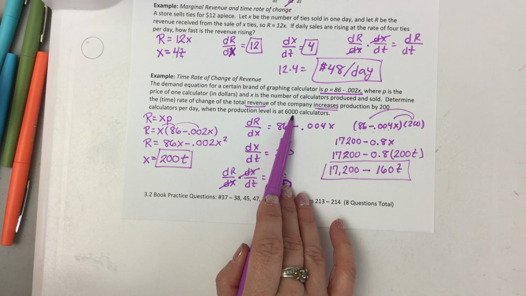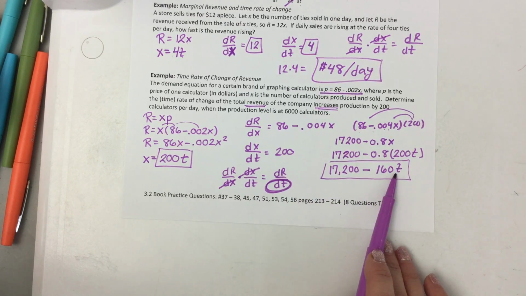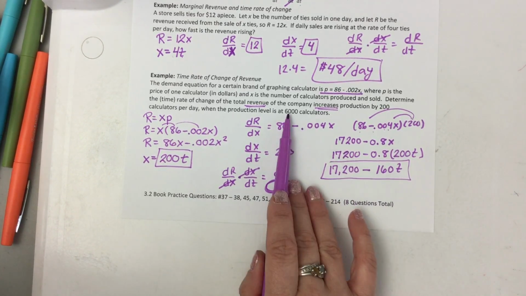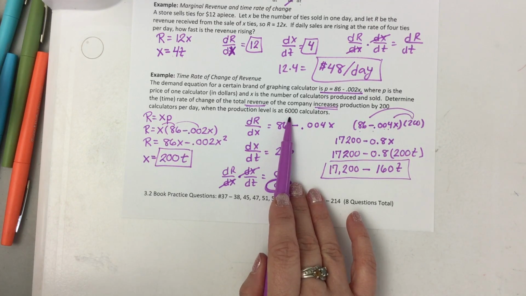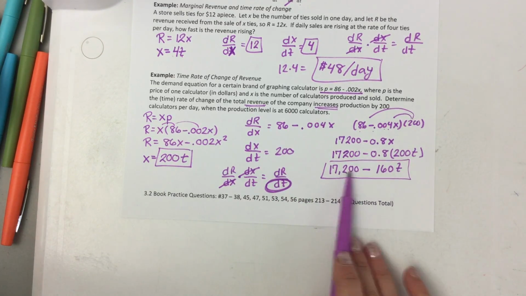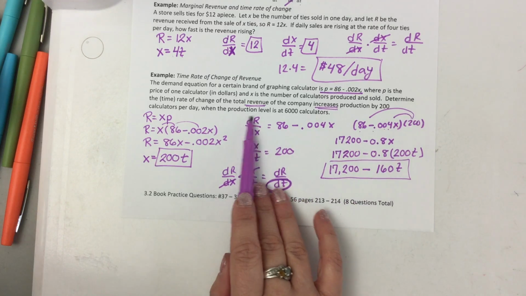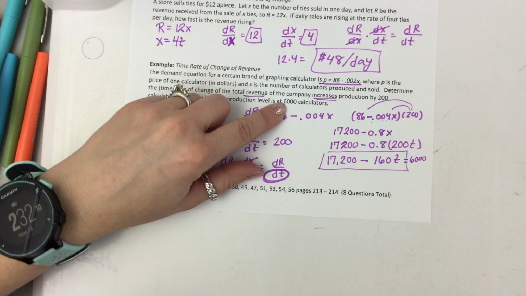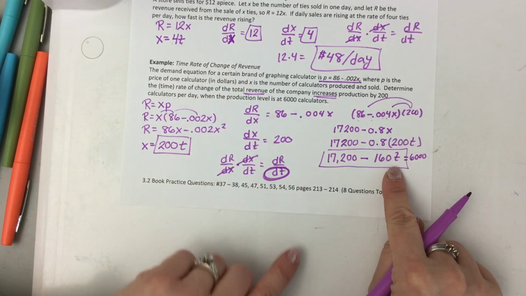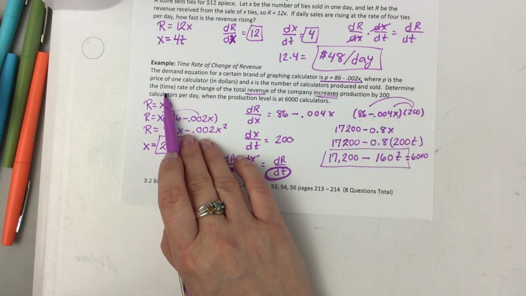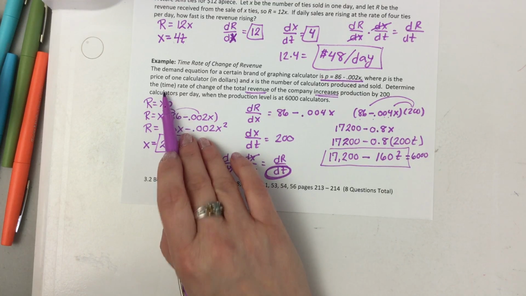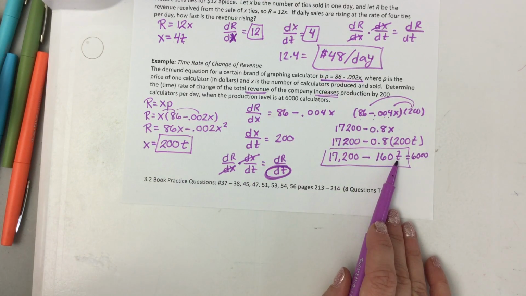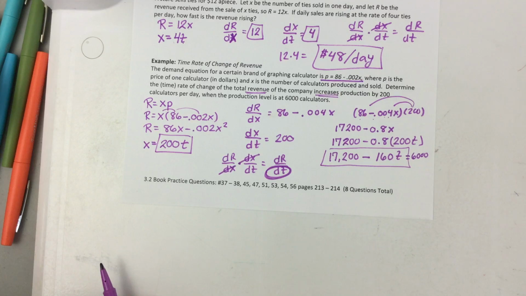So what we have to do is figure out the time when this equals 6,000 calculators. So once you find the derivative, they're telling us that the production level is 6,000 calculators. So we set it equal to 6,000. We want to determine the time. How many days, because that's our time increment, when the production level will be at 6,000 calculators.